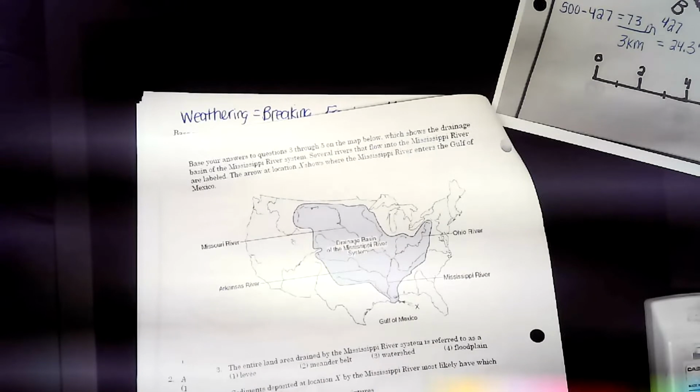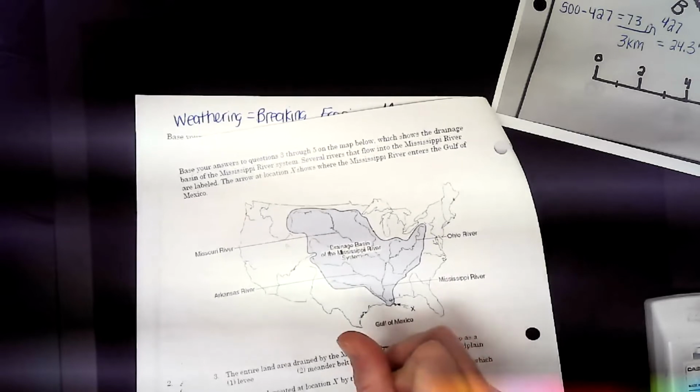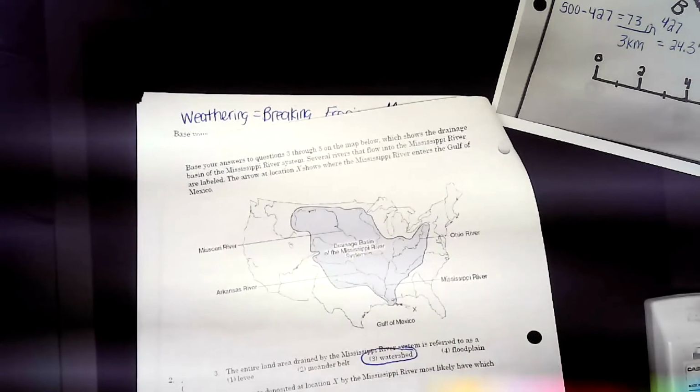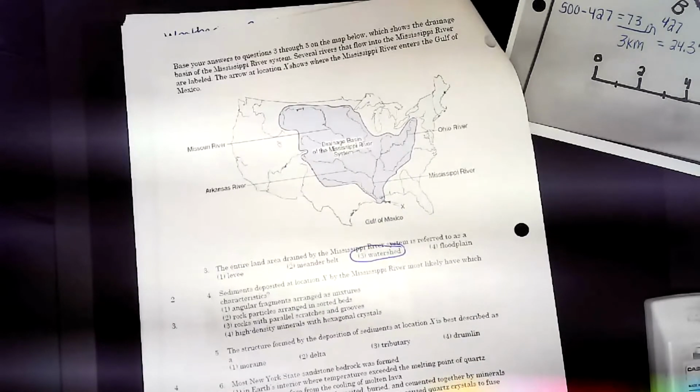What's that called? It is a drainage basin, but that's not an answer. There's two words that we learned yesterday that basically mean the same thing: drainage basin and watershed. So just grab the notes that you missed yesterday and you'll have that one just fine.